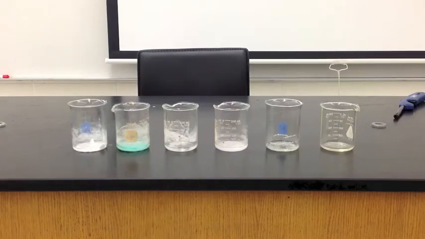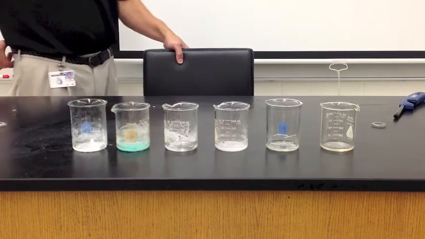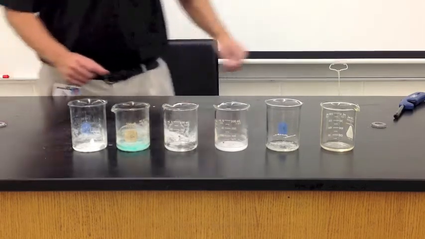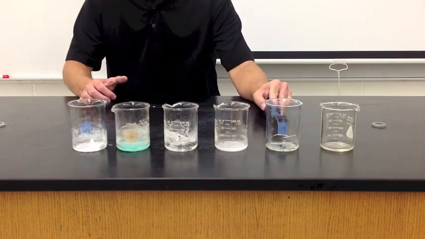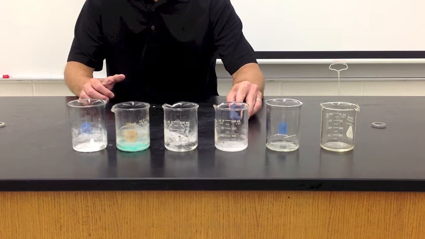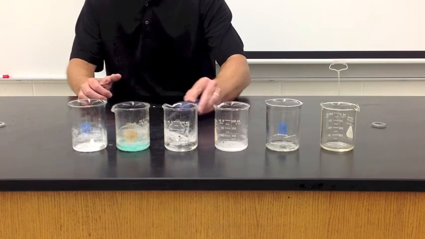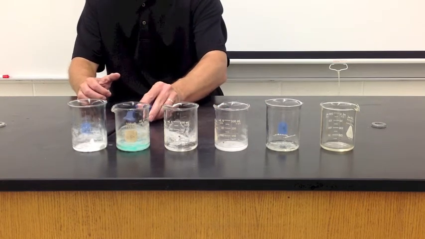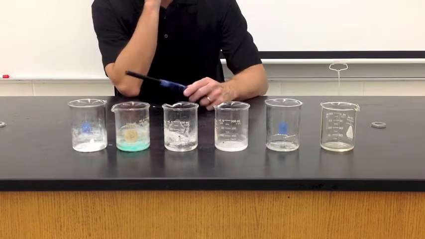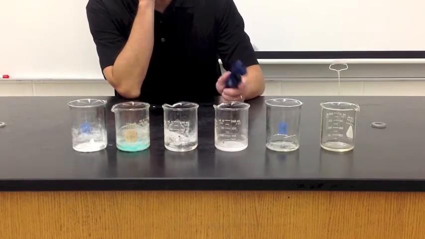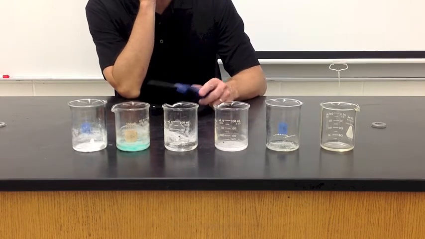All right, so we're going to demonstrate the flame test today. In the beakers you see in front of you, we have a little bit of methanol in each beaker. The methanol is the fuel for our flame test here. So there's a little bit of methanol inside each beaker. We also have various chemicals in 5 of the 6 beakers.